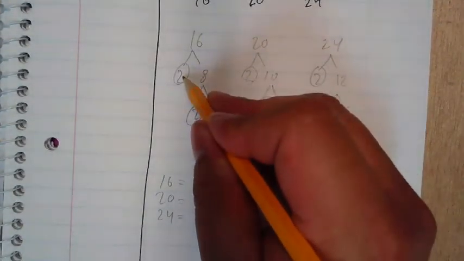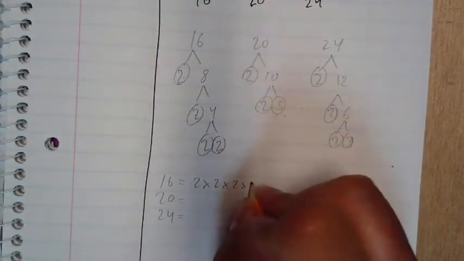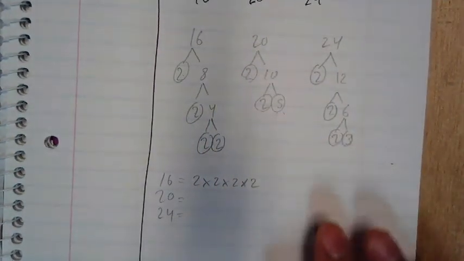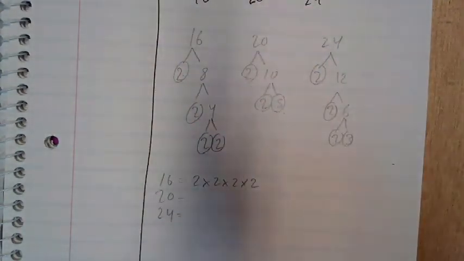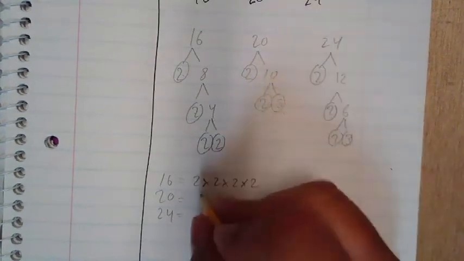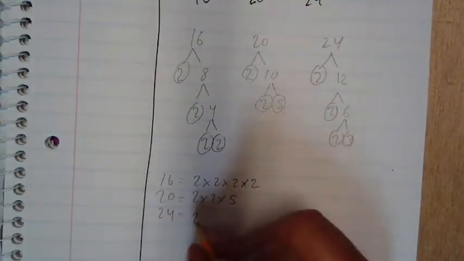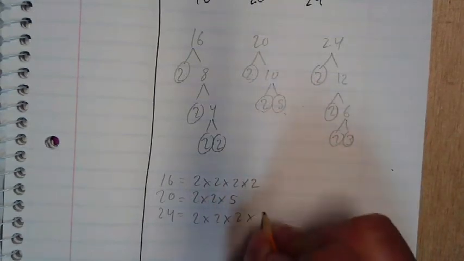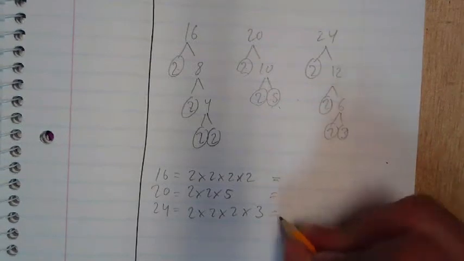All right, I have 2 as a factor. How many 2's do I have? I know, use the exponents. Bear with me. I don't want to go too fast on it because if I go too fast, this is where I really will make a mistake. All right, 2 times 2 times 5, and then 2 times 2 times 2 times 3. Now I'm going to go ahead and use exponents to make it easier to write.